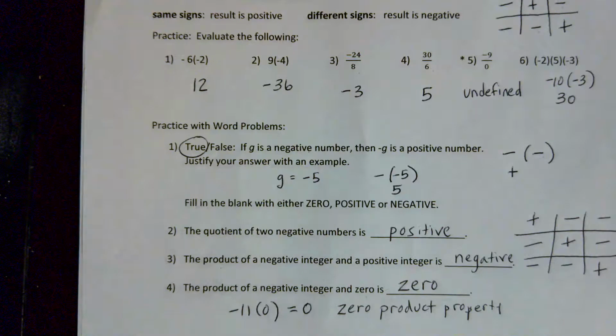And that is the SOS video on multiplying and dividing integers.